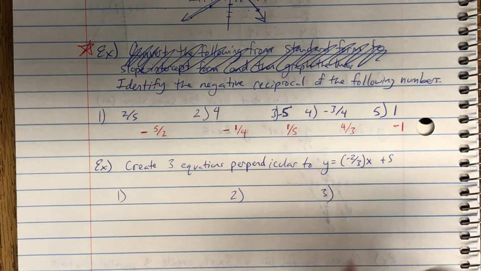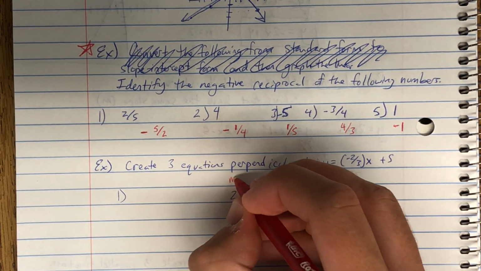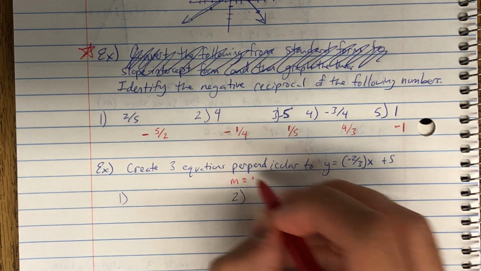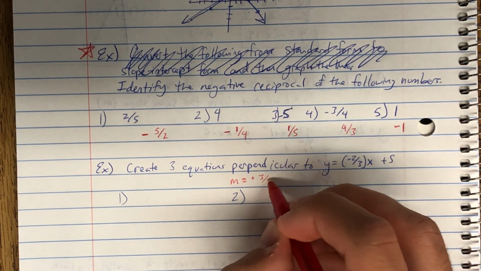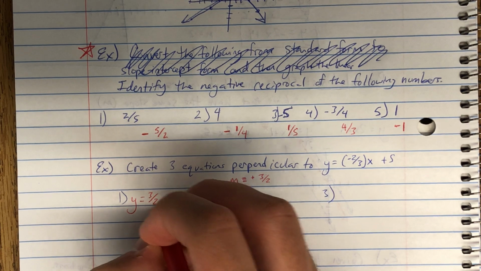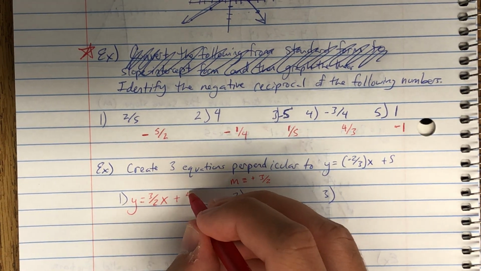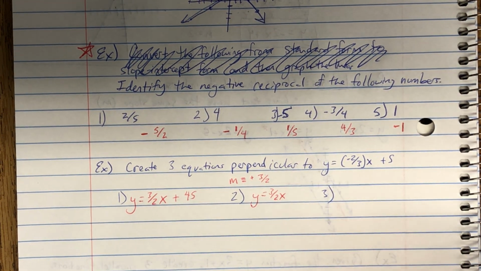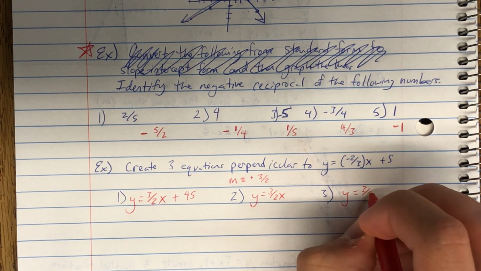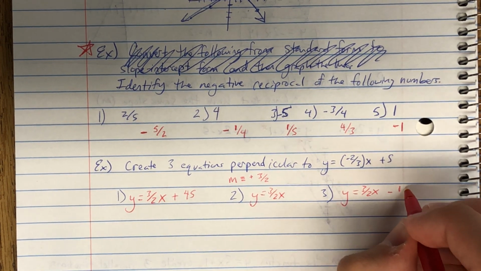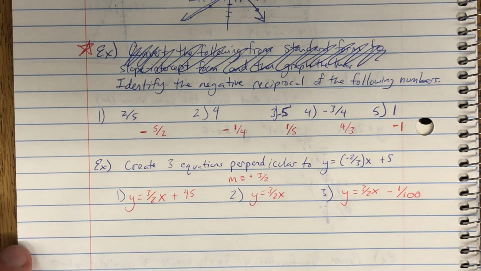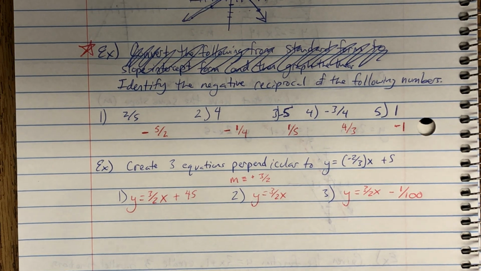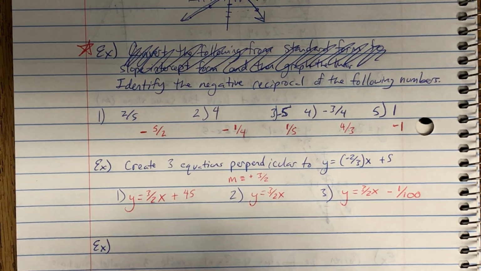Okay, so if it's got to be perpendicular, that means our m has to be the negative reciprocal. So again, change the sign so it'll become positive, and then flip the fraction, so it's 3/2. Beyond that, it doesn't matter what your y-intercept is. You could have no y-intercept or a 0 y-intercept. Doesn't really matter. As long as that slope is 3/2, you're all set.